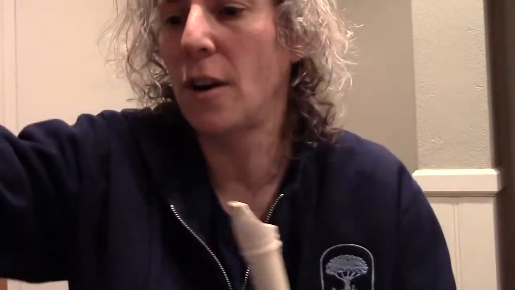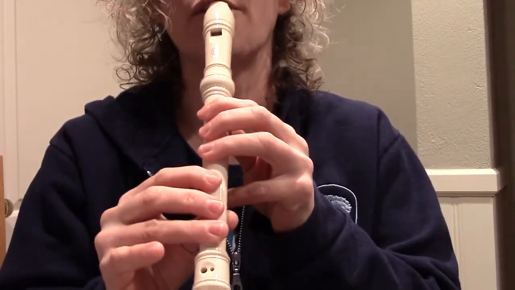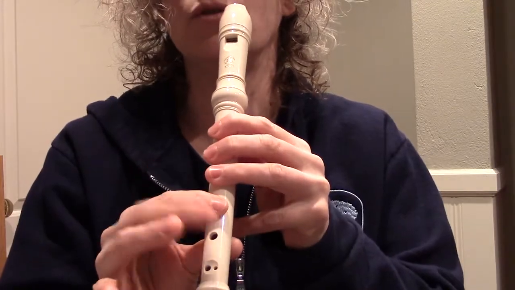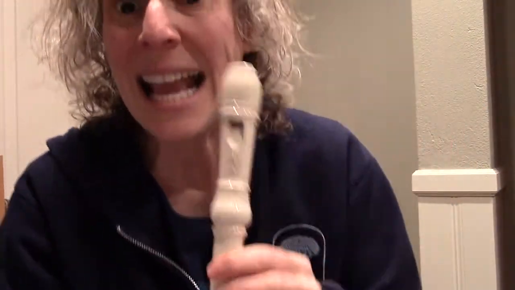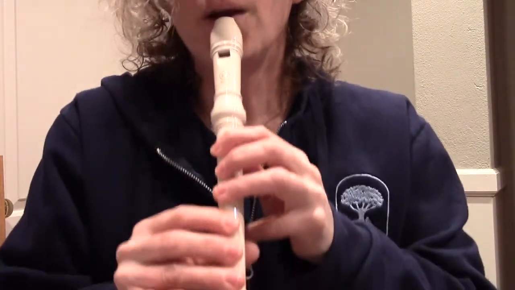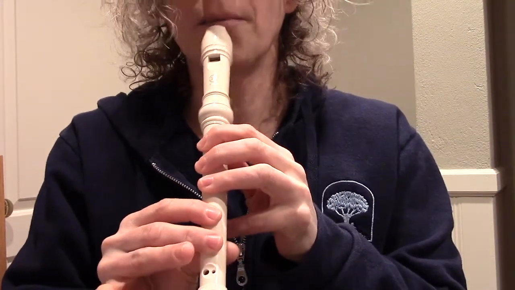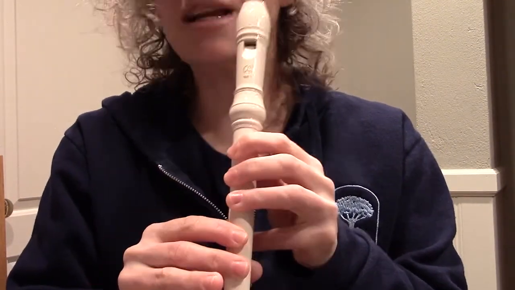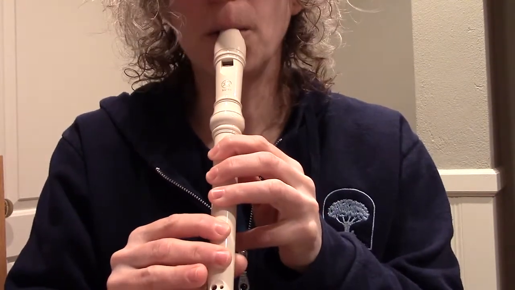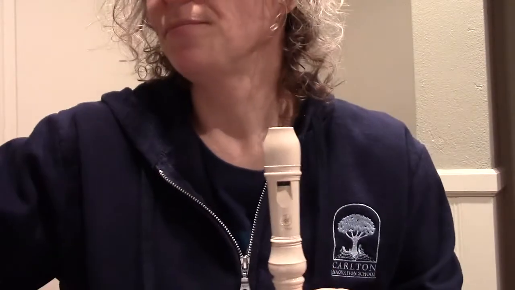Old MacDonald had a farm, and Old MacDonald's not getting any younger, so neither am I. So we need to get this thing done. Now, let me hear that D note again. 3 and 3. 1, 2, 3. 1, 2, 3. And the thumb and back. And if your left hand is not on top, we are going to have problems. That's the D. Let me hear the E again. Let me hear the D again. E. D. E. All right.